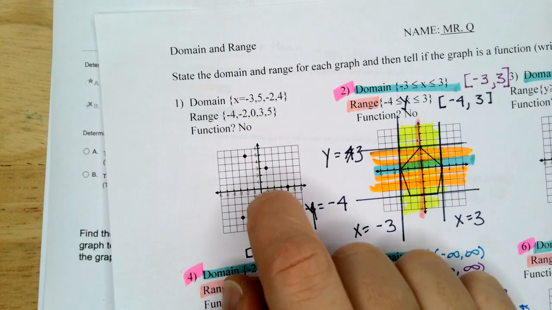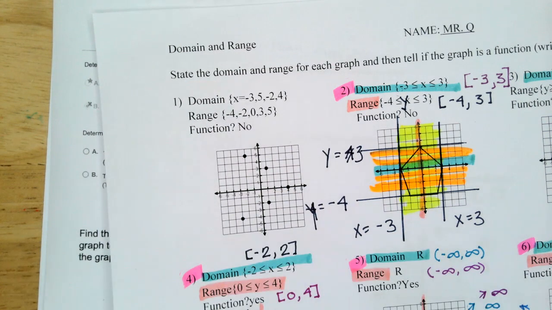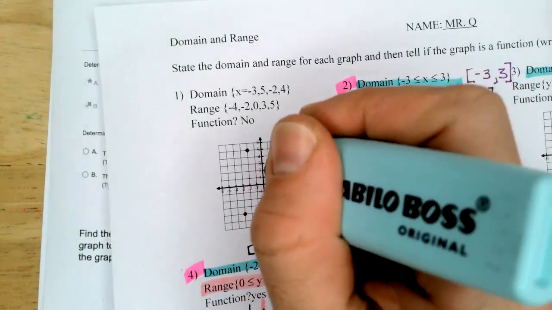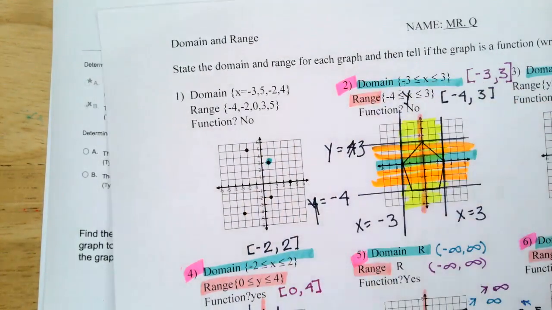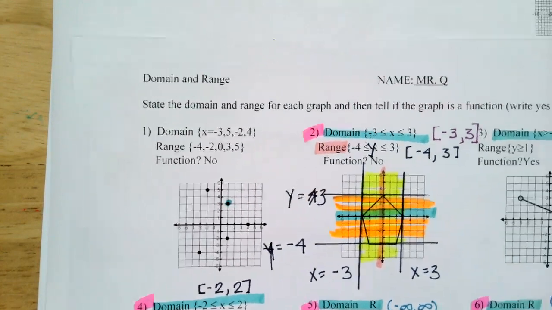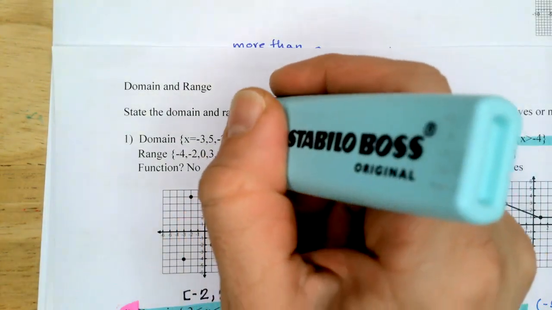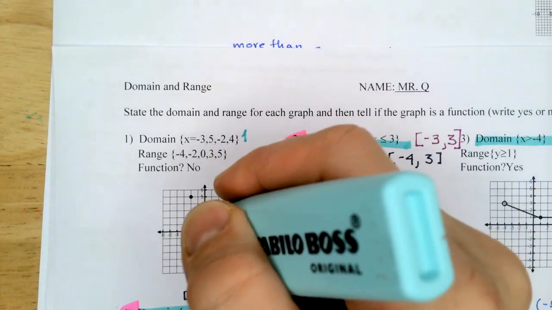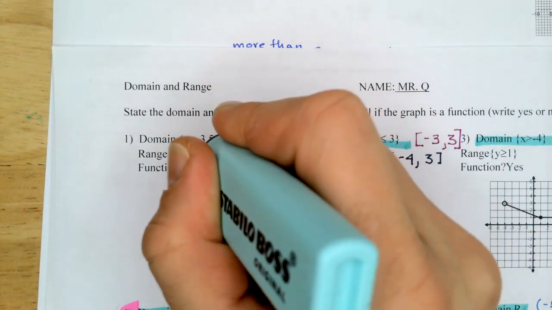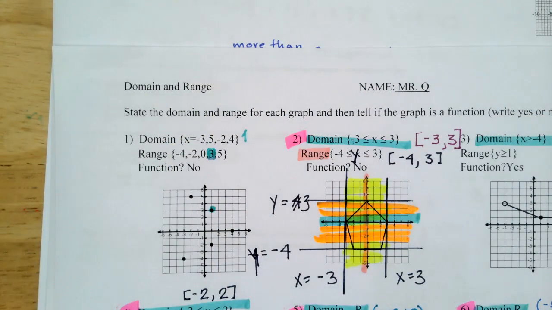My range for only that point is 3, and my domain for only that point is 1. Domain is 1. Range is 3. Good. So that's for a single point.